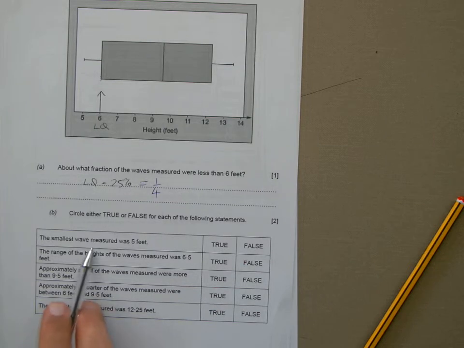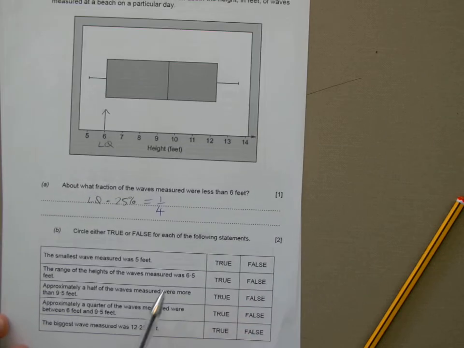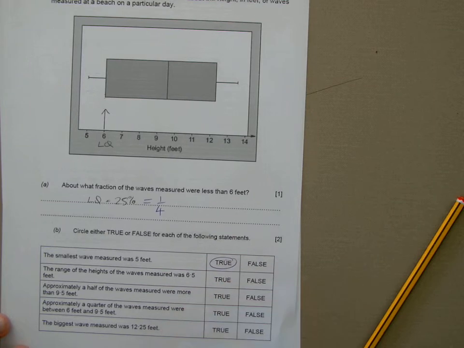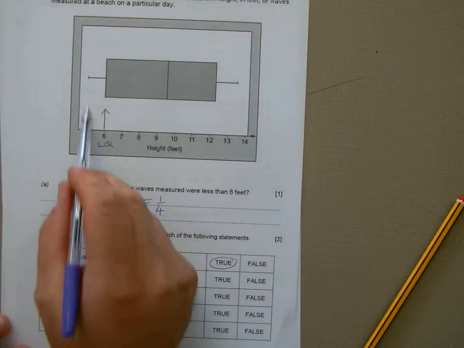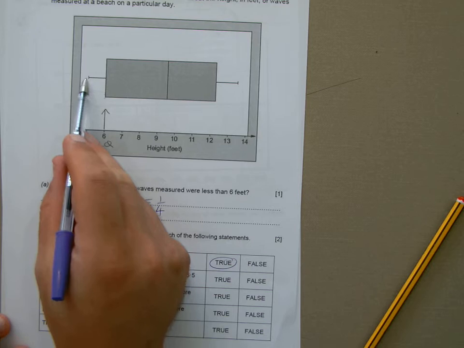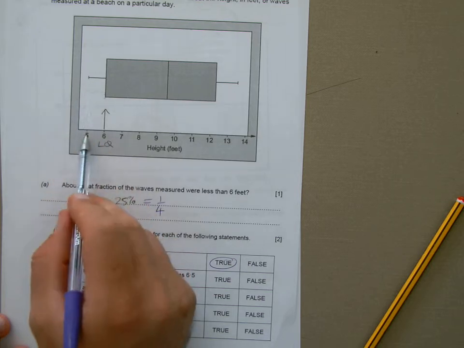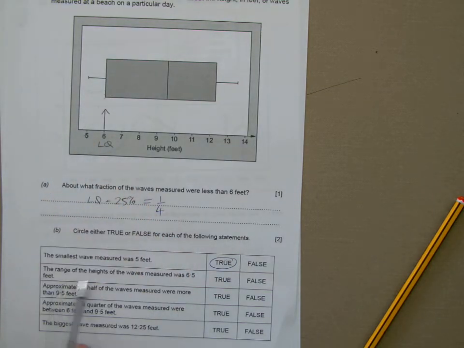Okay, so the smallest wave measured was 5 feet. Well, I agree. True, because if we look here, the smallest is the one at the end of the whisker here, 5 feet, yeah? So it's true. The range of heights of the waves measured was 6.5 feet.